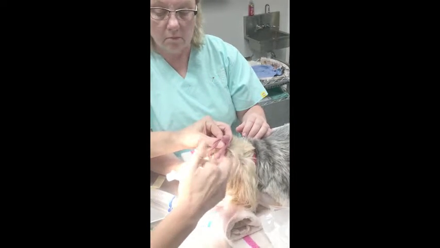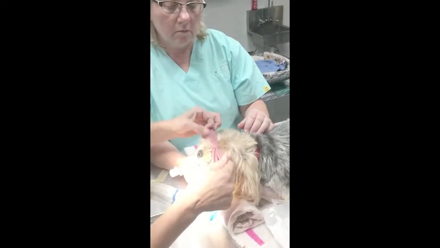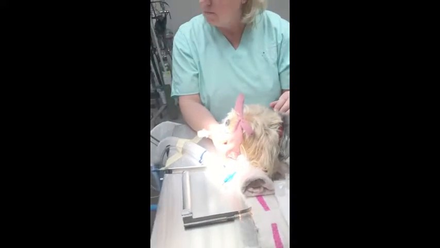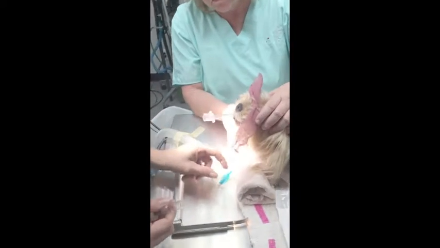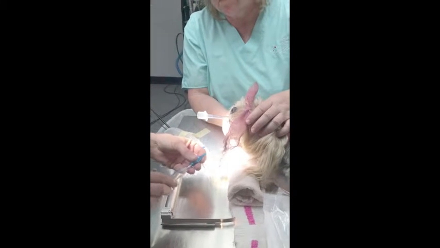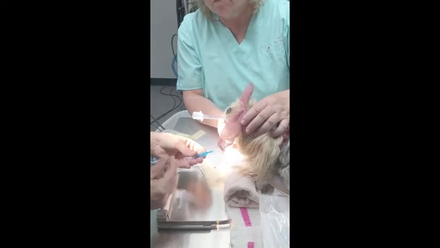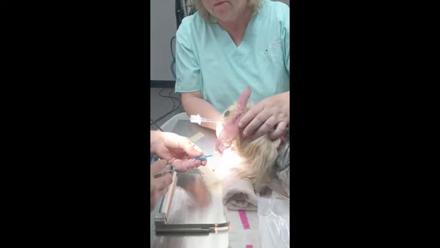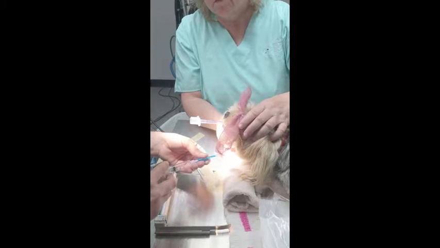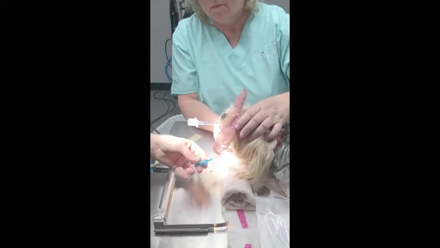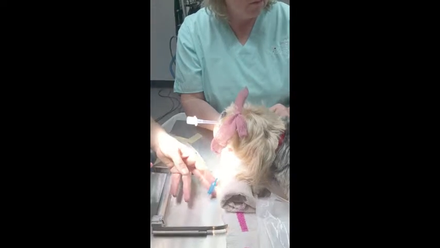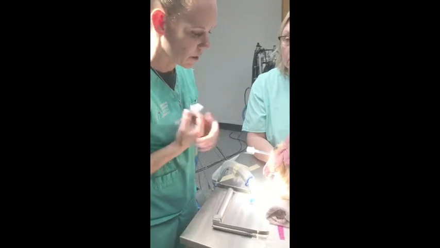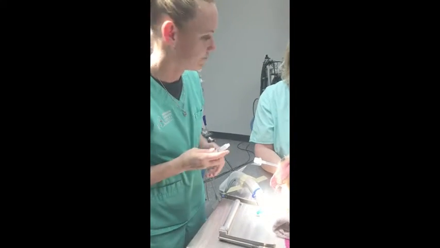I can already see the fogging coming through the tube, so that's one indication that I have it in the correct spot. Now that it's there, I'm going to inflate my cuff again. Not too much. I can see it blowing up. I can feel resistance on my syringe. So I know that now my cuff is inflated. I see the steam coming out, so I know that my trach tube is in the correct place.